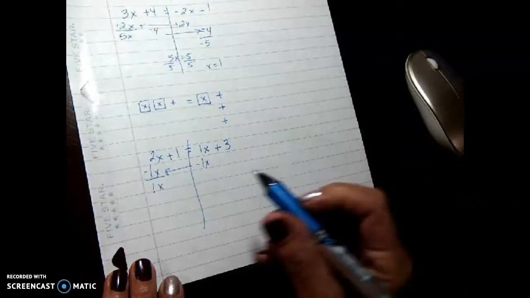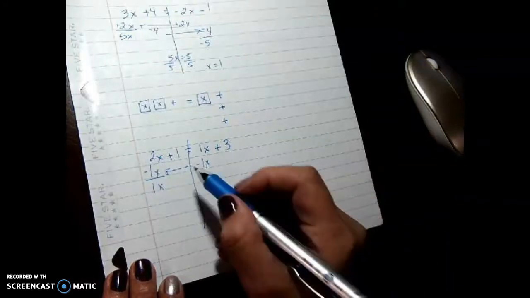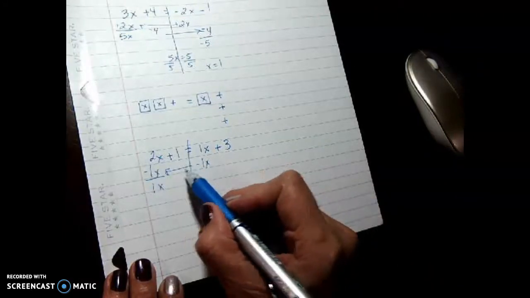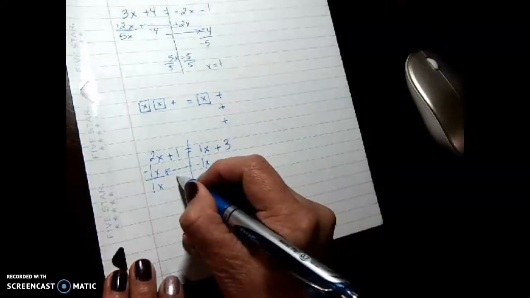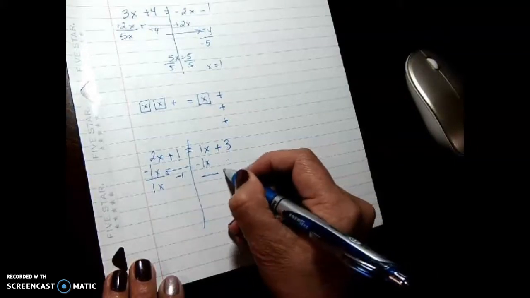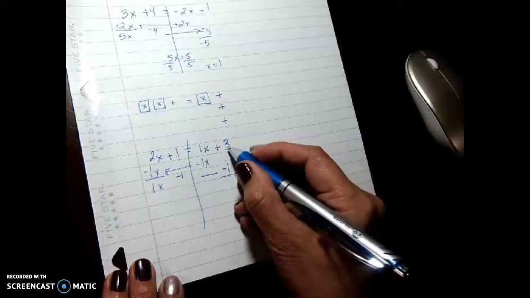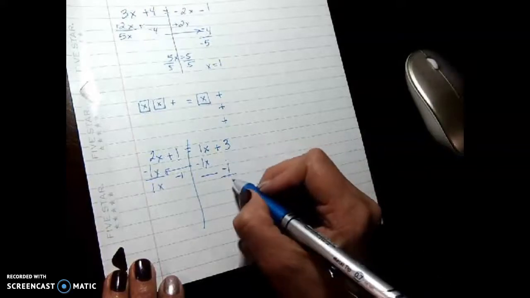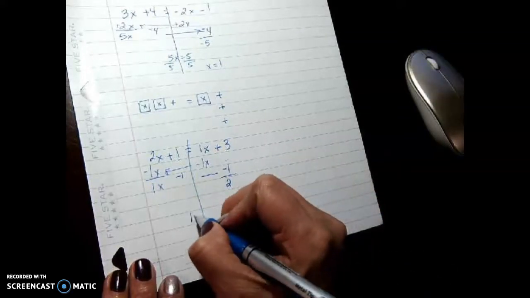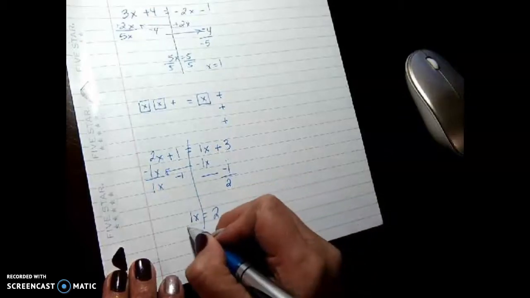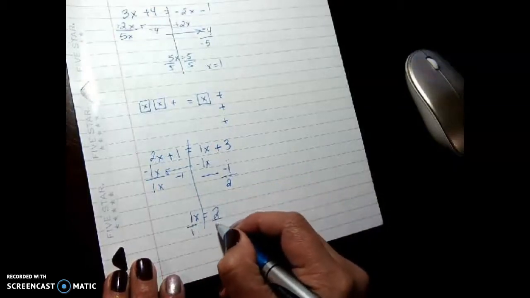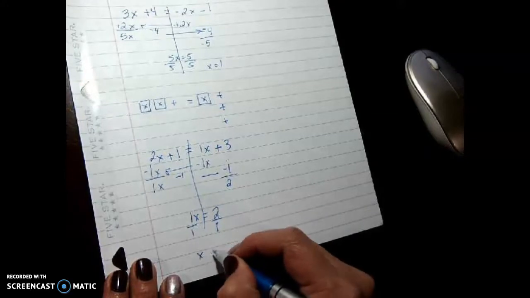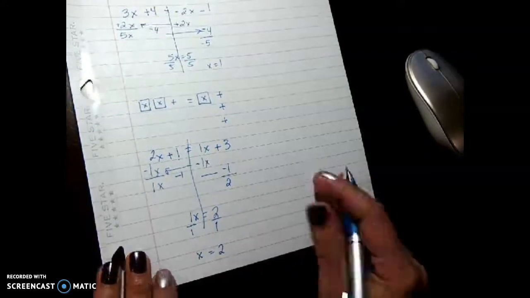Okay, so 2 minus 1 is 1x, and then the opposite of positive 1 is negative 1, and I'm going to take it over here. So minus 1, 3, positive 3, minus 1 is 2. So I have 1x equals 2. I want x by itself. So x equals 2. Okay.